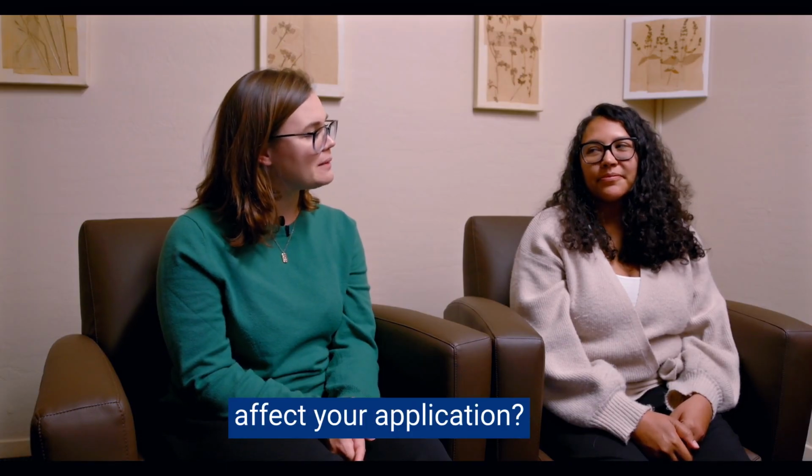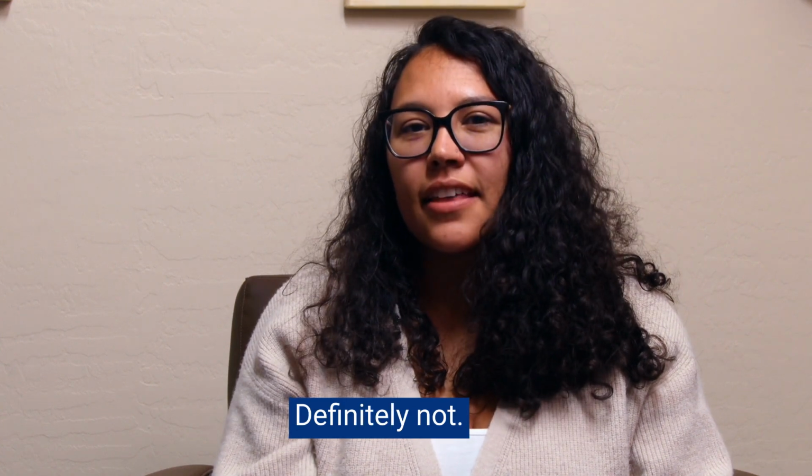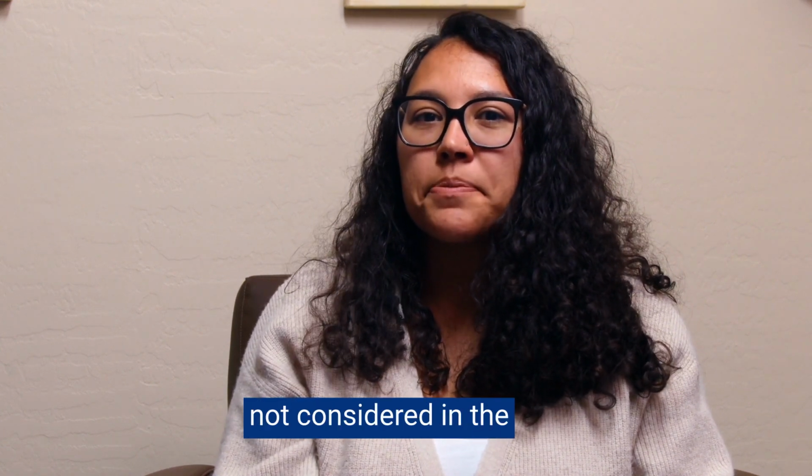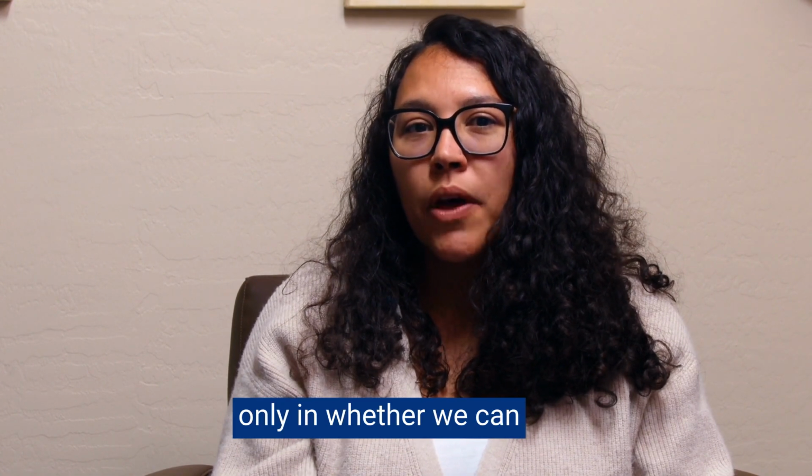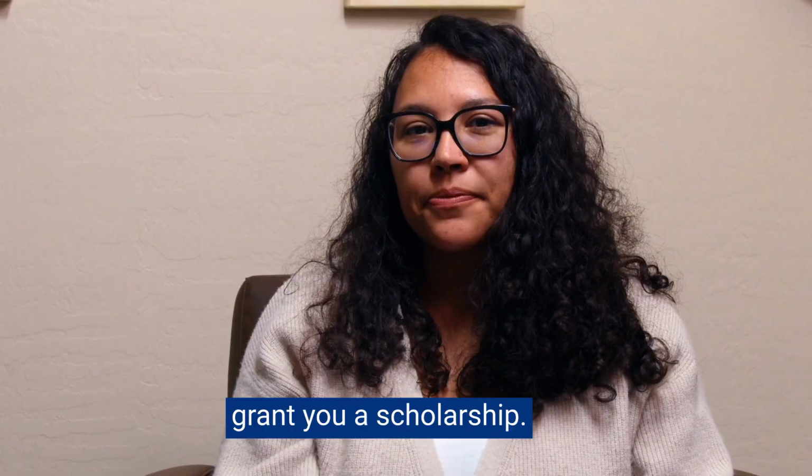Do those statements affect your application? Definitely not. That information is not considered in the admissions decision, only in whether we can grant you a scholarship.